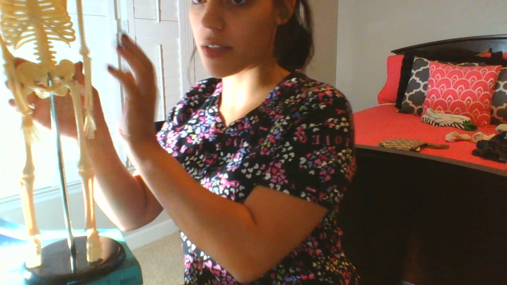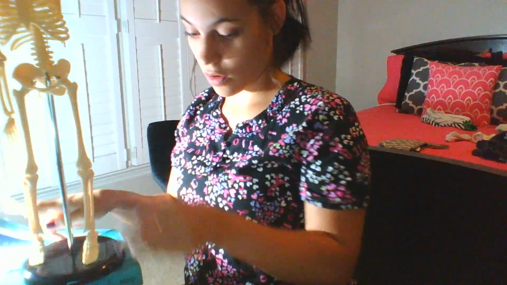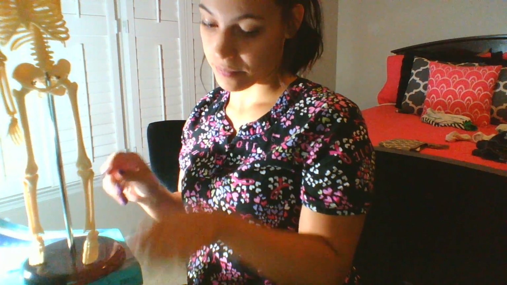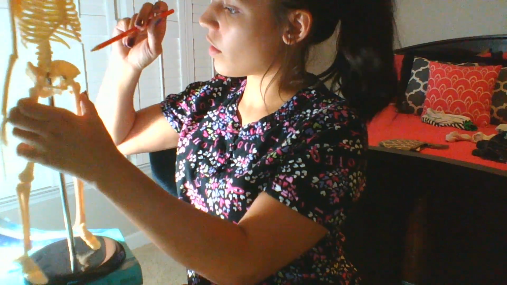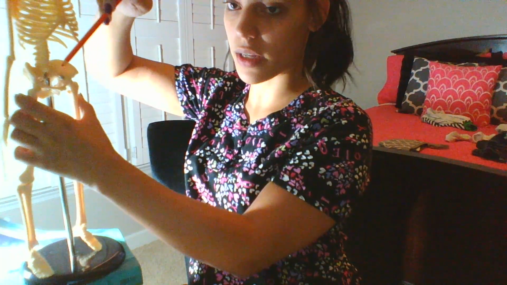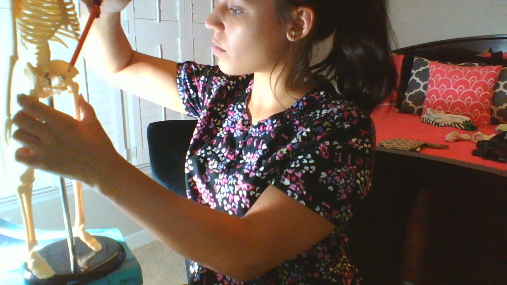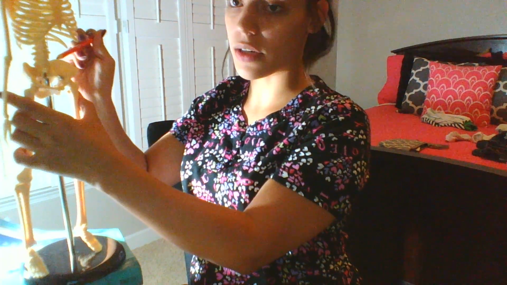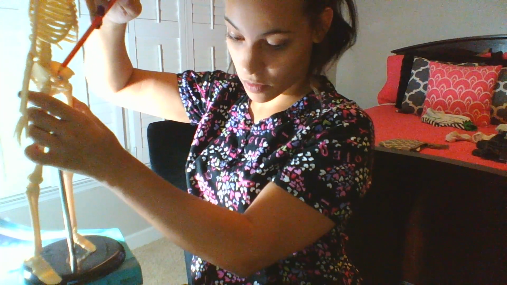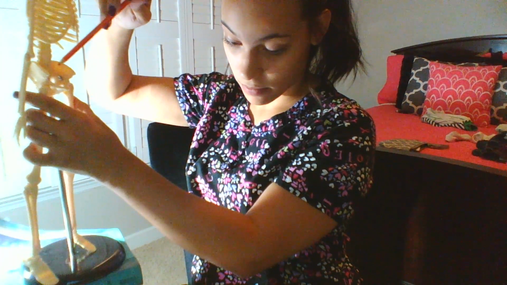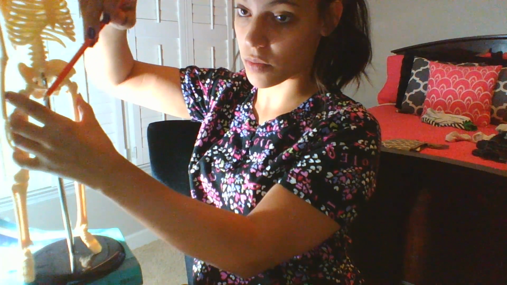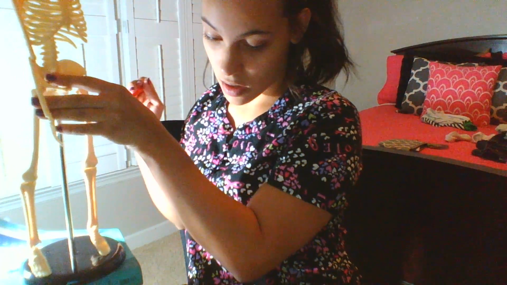So next we have the pelvic girdle. This whole piece here will be your pelvic girdle. I'll take the arm off. For the pelvic girdle, you have the iliac crest here. This inner portion would be your ilium. This is your pubis. This whole area right here, your pubis bone.